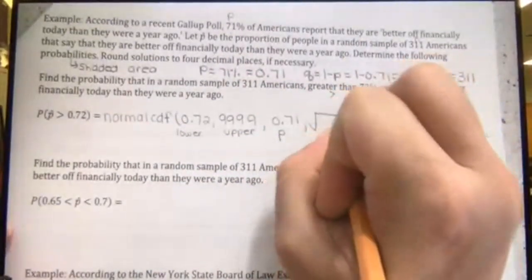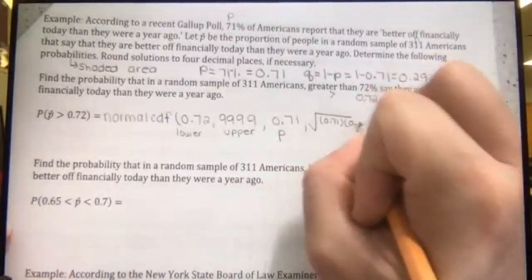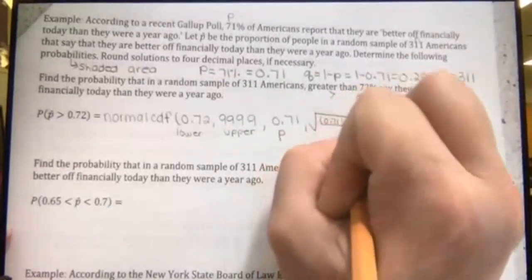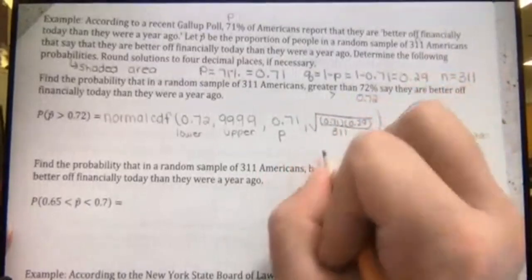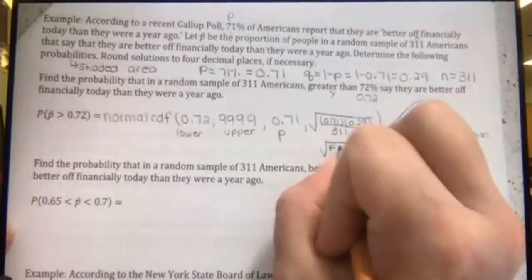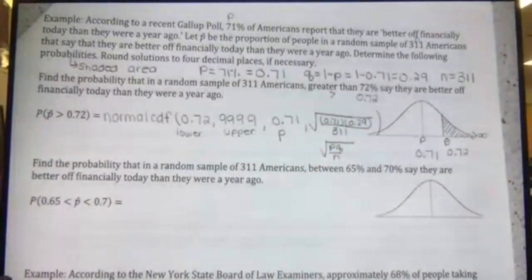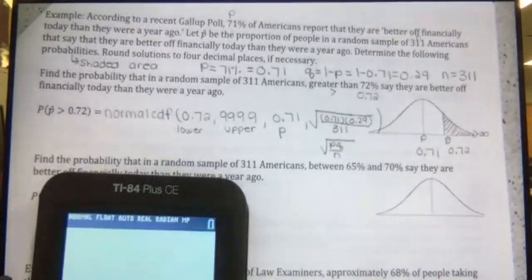So the square root of p, which is 0.71, times q, which is 0.29, over this n, which is 311. So the square root of p times q over n. We're talking about a sample, so that's why we have to do this weird thing with the standard deviation formula. But it's the same thing like we've been doing.